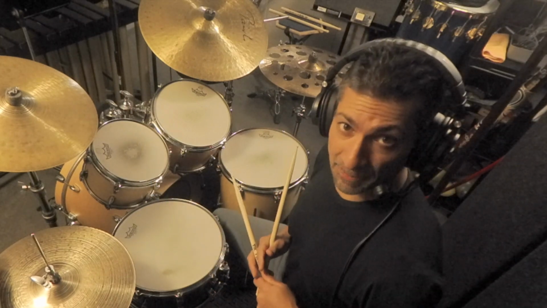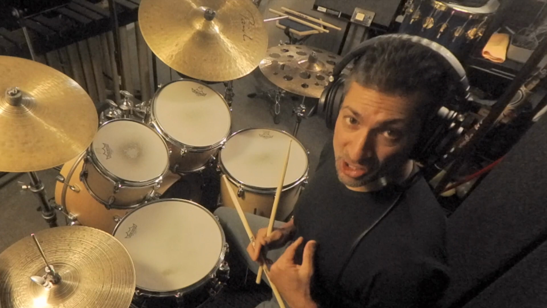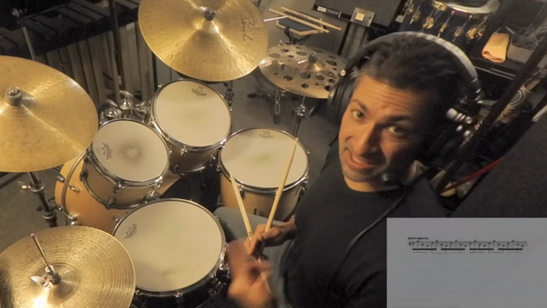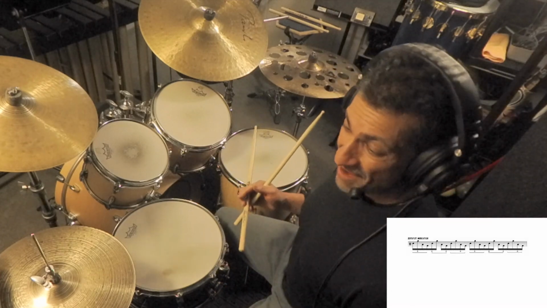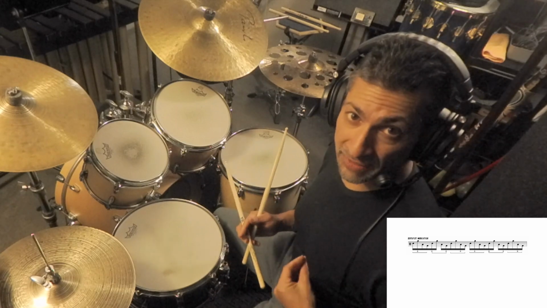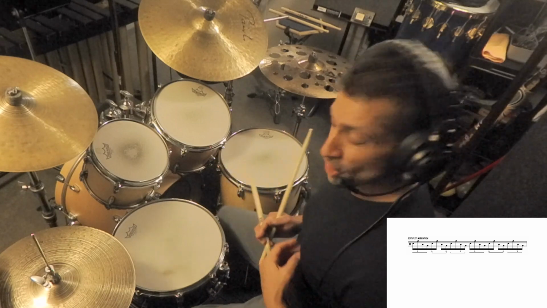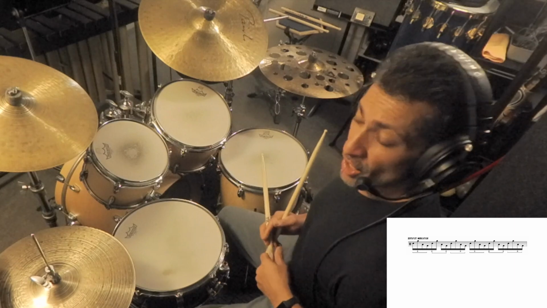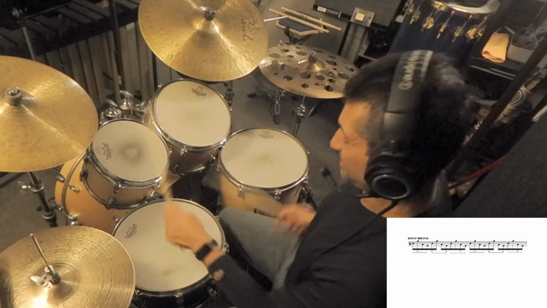Okay, let's take it a step further. Now we're going to modulate the 16ths to sextuplets. So now you're going to have 6 4-note motifs in one measure. Here we go. 1, 2, 3 is a and is a, 4 is a and is a.